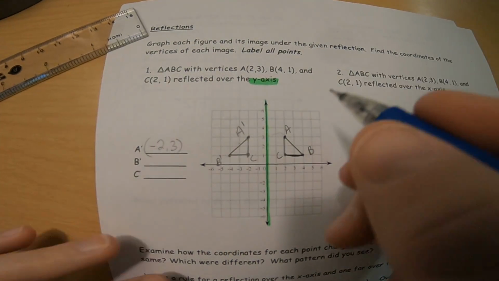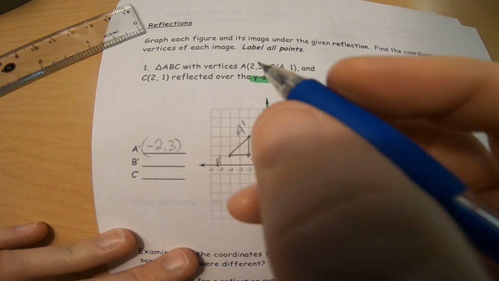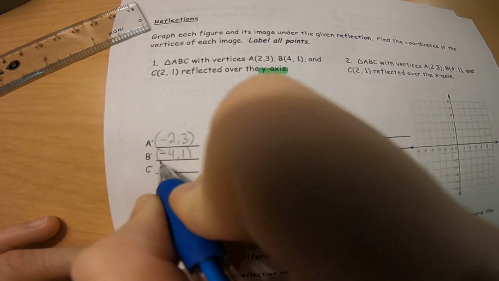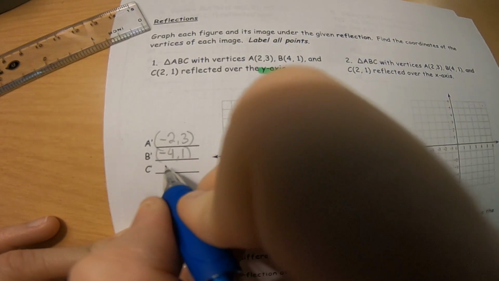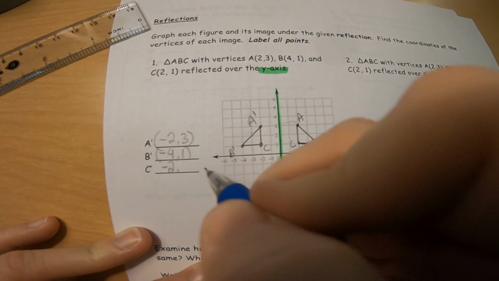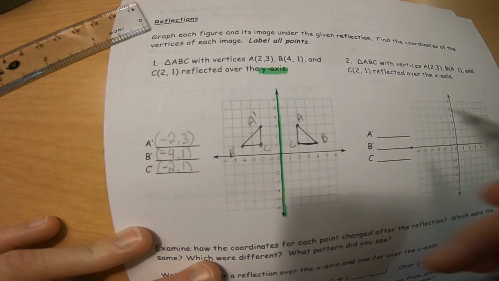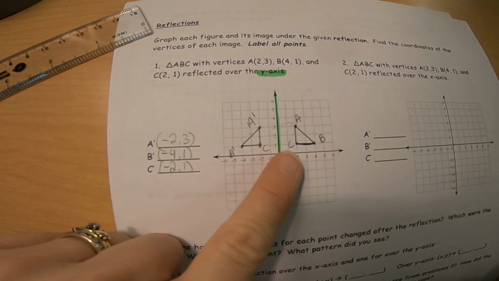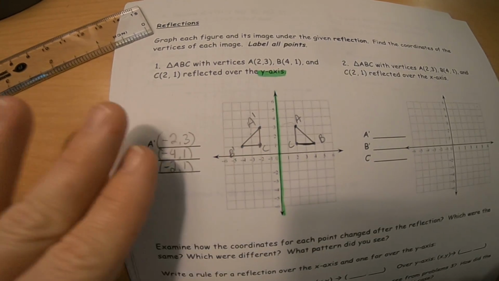All right, get these written down. So I get (-4, 1), and (-2, 1). Those are my 3 sets of ordered pairs, my new ones. So it just flips right on over there.